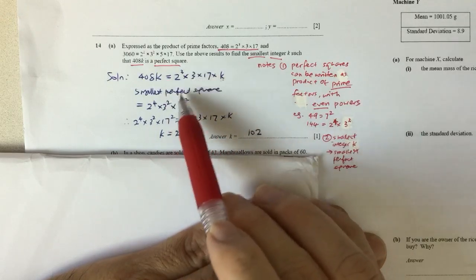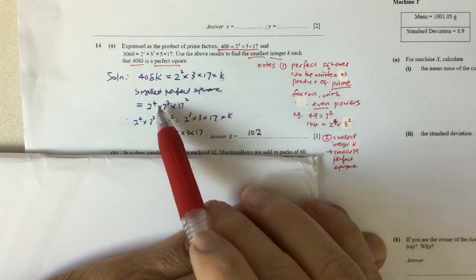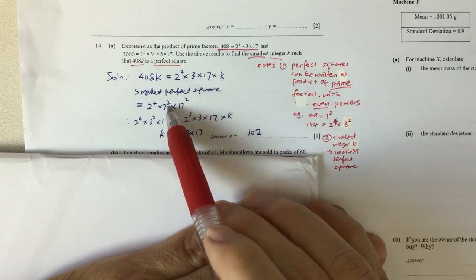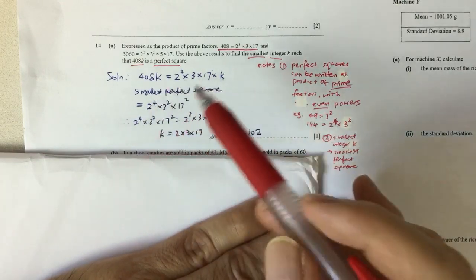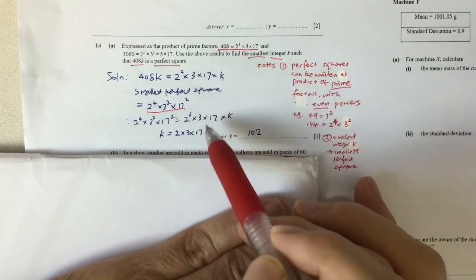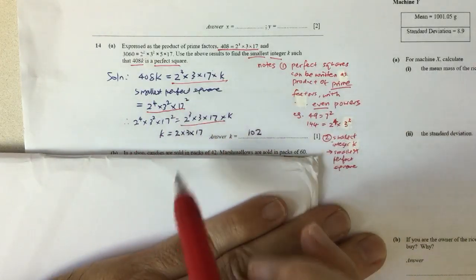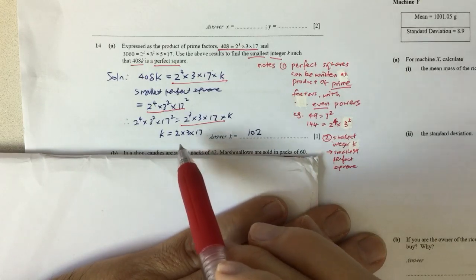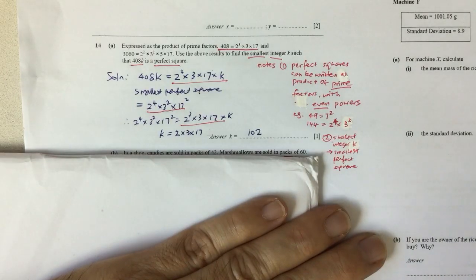If you want a perfect square, you have to make all the powers even. So the smallest one is to simply increase the power 3 to power 4, increase power 1 to power 2, and increase power 1 to power 2. This is your smallest perfect square, and it can be equated to this one. If you do a comparison, you know that k must be 2 times 3 times 17, and that gives you 102.